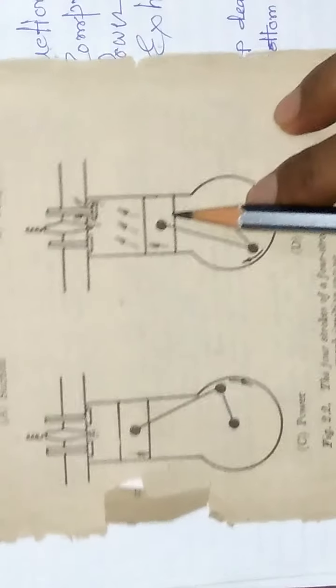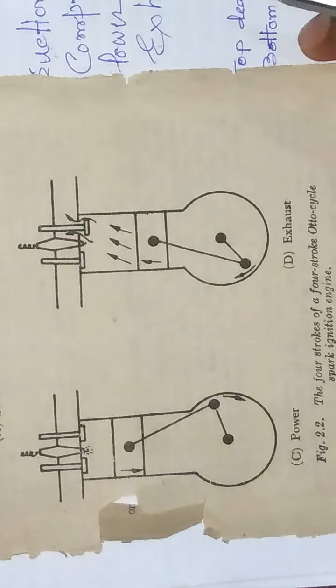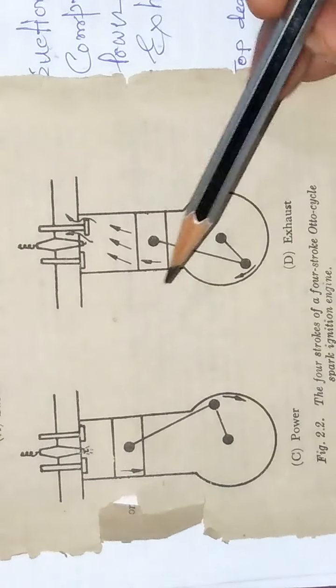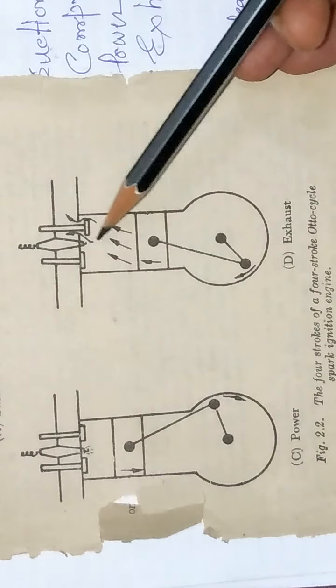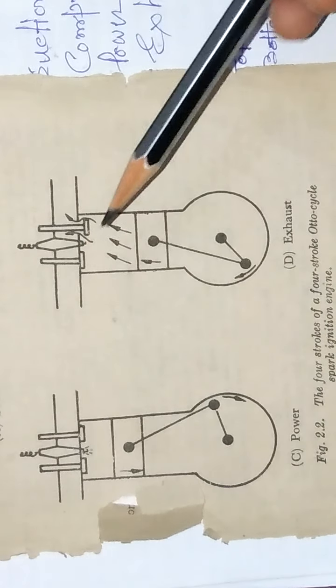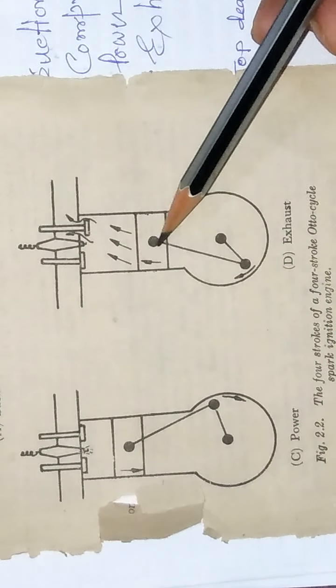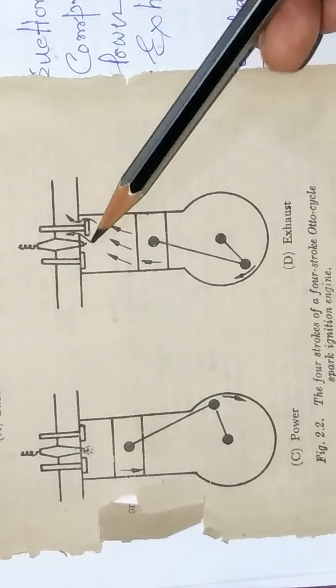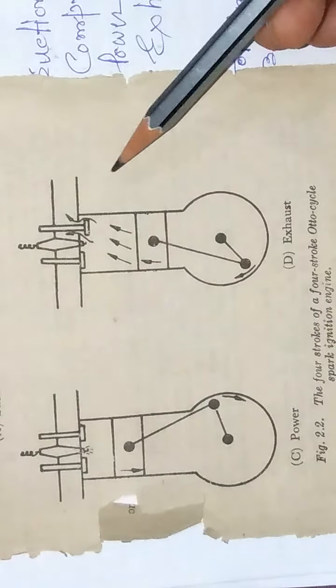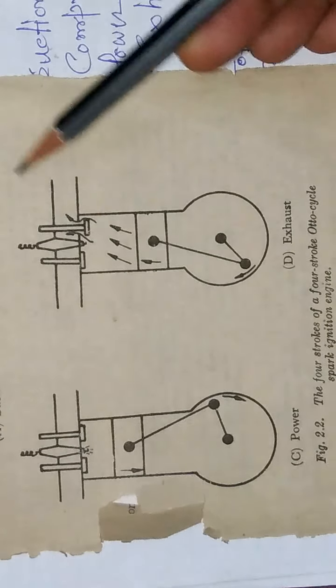Now the final step is exhaust. In this stroke, the exhaust valve opens and the inlet valve remains closed. The piston moves from BDC to TDC, thus rushing out the burnt gases from the cylinder.